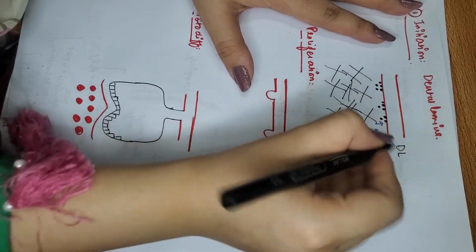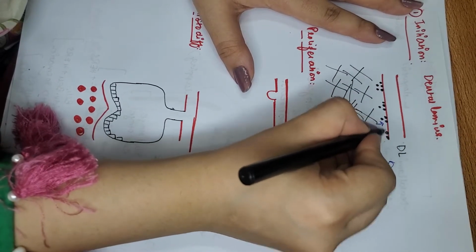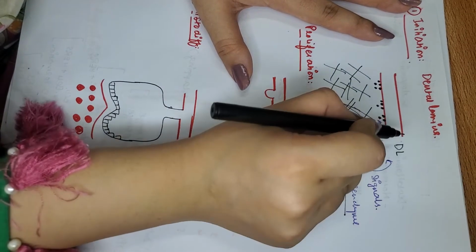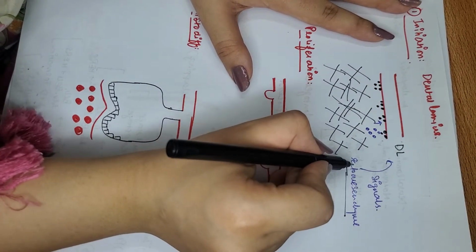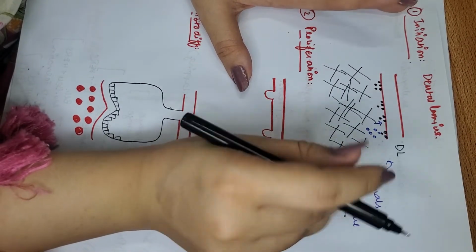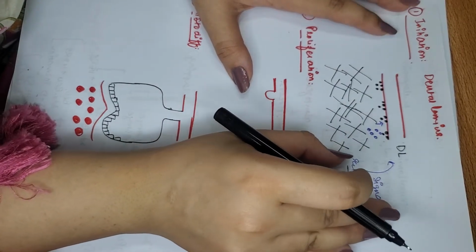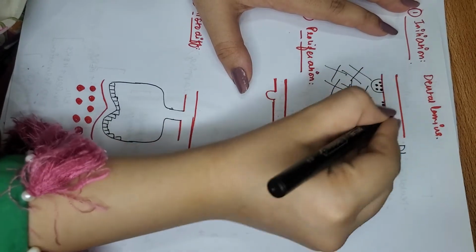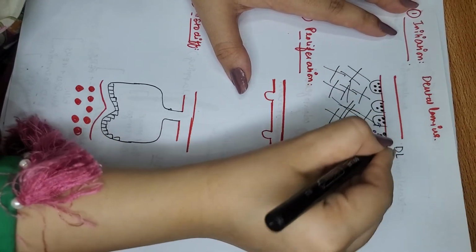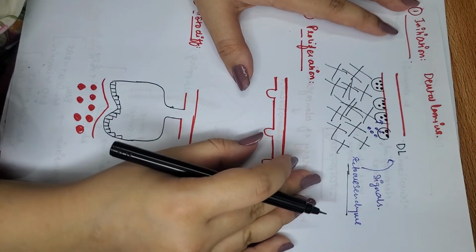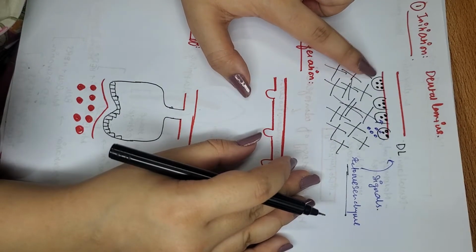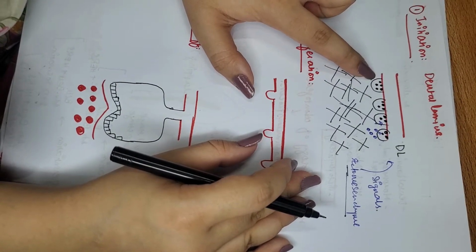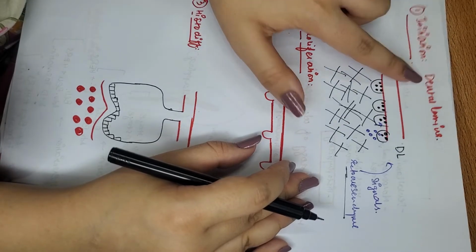These cells proliferate by the signals sent by the ectomesenchyme. This is known as the epithelial and ectomesenchymal interaction. These knob-like structures form around the dental lamina. This is the initiation, the preparatory stage of tooth development, and it happens only in the dental lamina.